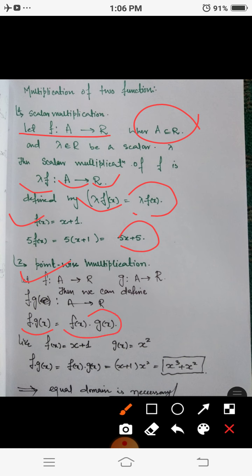Like if we consider f of x equals x plus 1 and g of x equals x square, both are defined on R, then their pointwise multiplication is (f·g)(x) = f(x) into g(x), that is (x plus 1) into x square, which is x cube plus x square. It is again a function, a polynomial, because it has a degree, defined on R. So this is the multiplication of two functions: one is x plus 1, f, and the second is x square, g.